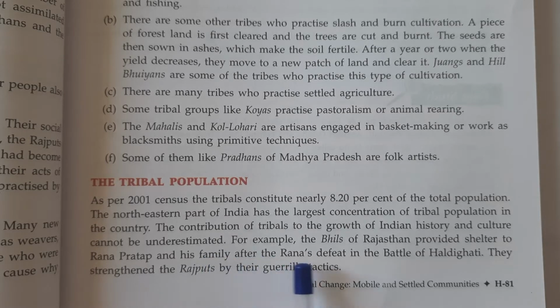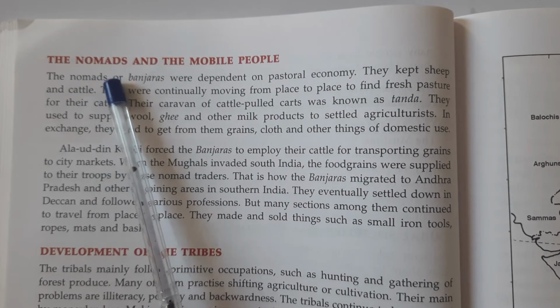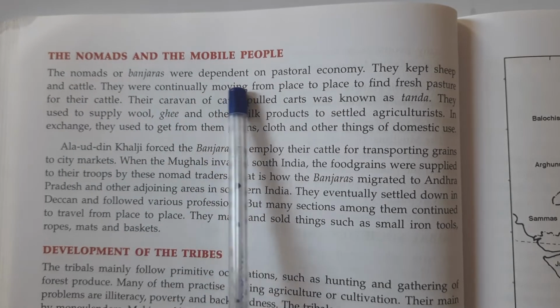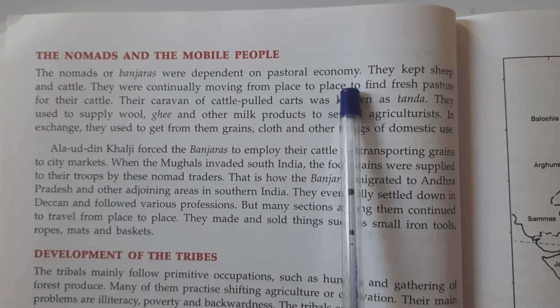For example, the Bhils of Rajasthan provided shelter to Rana Pratap and his family after the Rana's defeat in the Battle of Haldighati. They strengthened the Rajputs by their guerrilla tactics. The nomads and the mobile people. The nomads or Banjaras were dependent on pastoral economy.